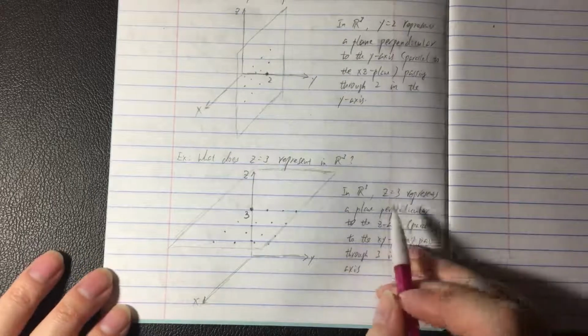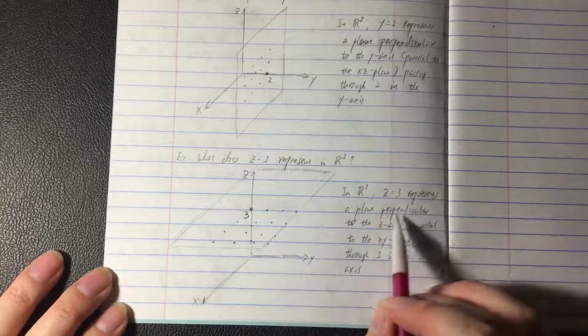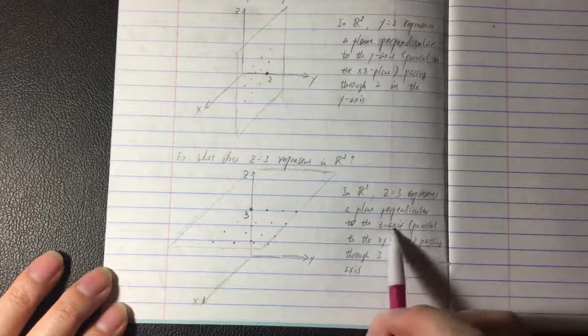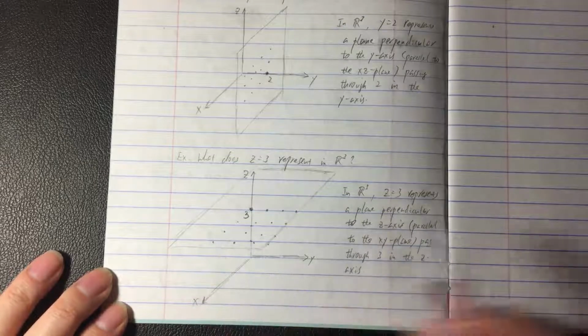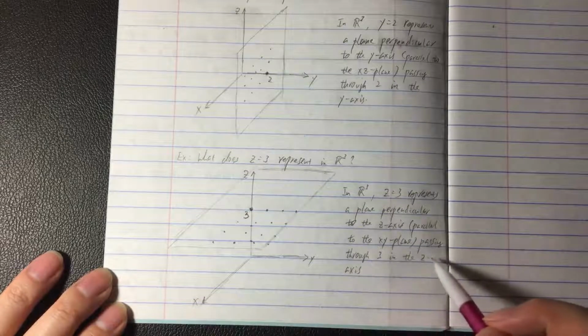So in R3, the equation z equals 3 represents a plane perpendicular to the z-axis, which means it's parallel to the xy plane, passing through number 3 in the z-axis.